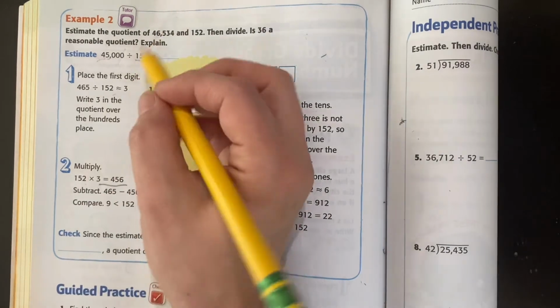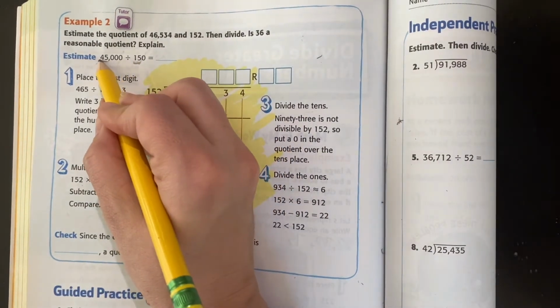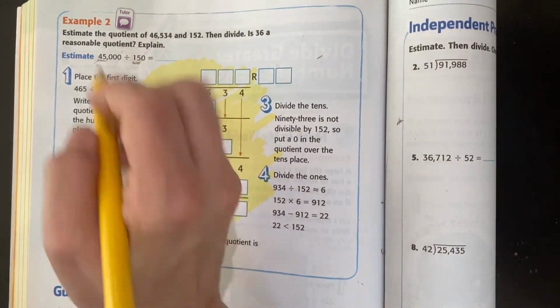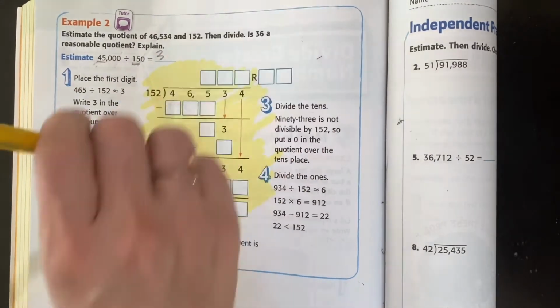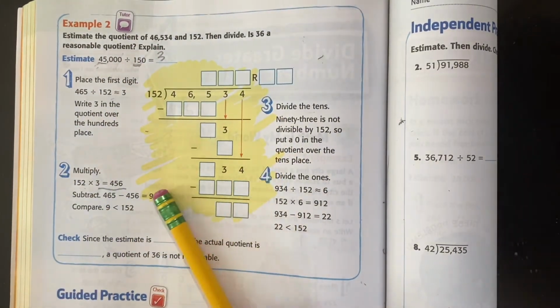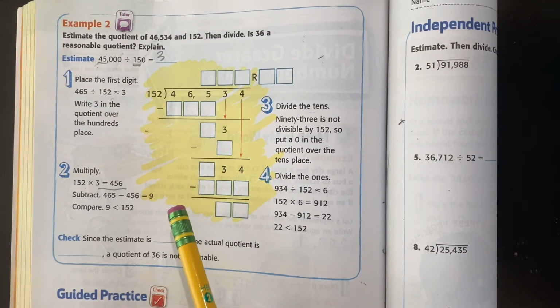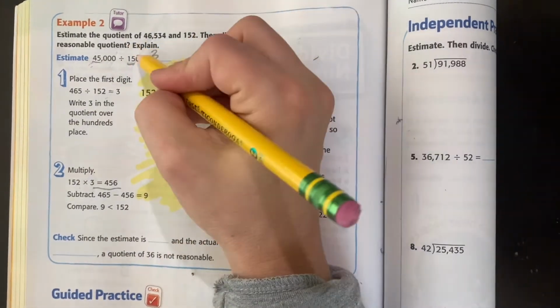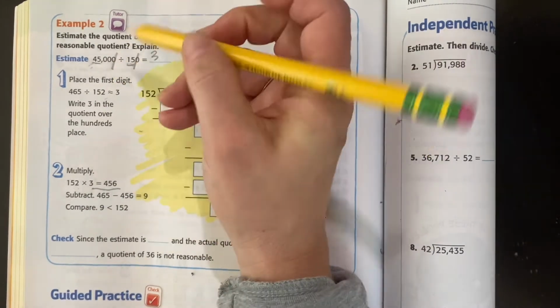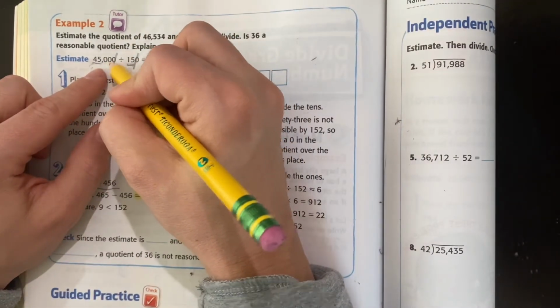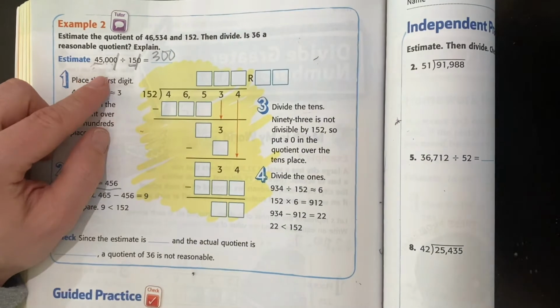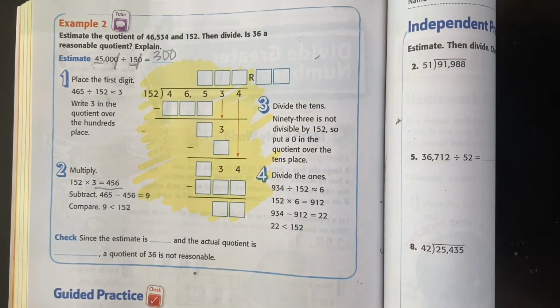I'm going to use my base fact of 15 and 45. I know 15 goes into 45 3 times. Okay, and I'm going to cross out some zeros. I'm going to cross out this 0 and this 0 and see how many are left. 1, 2, 1, 2. Awesome. So 300 is our estimate.